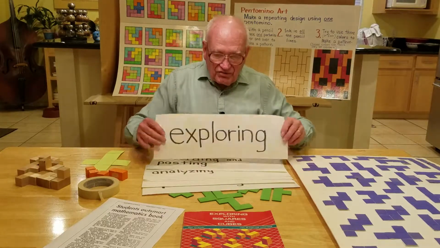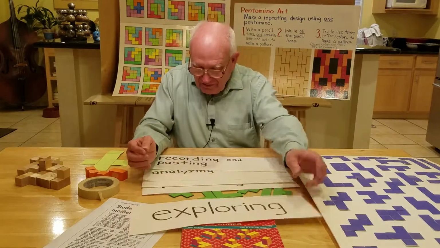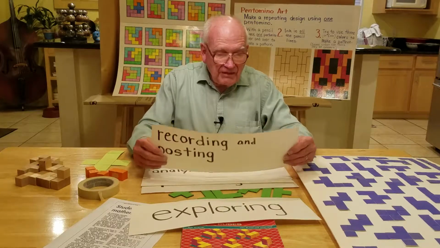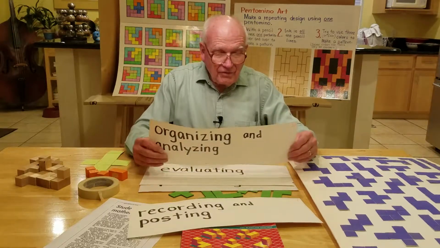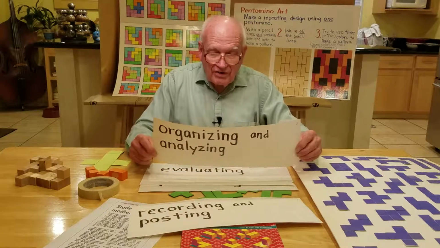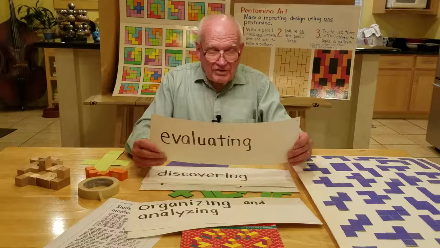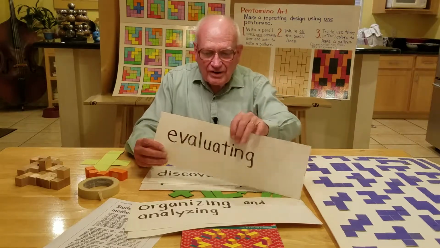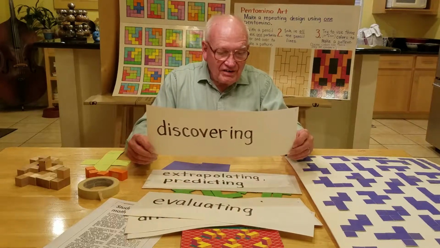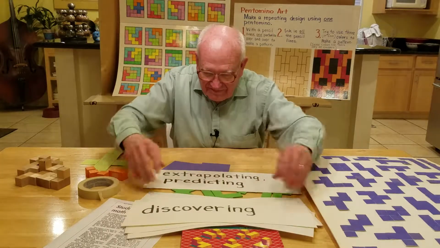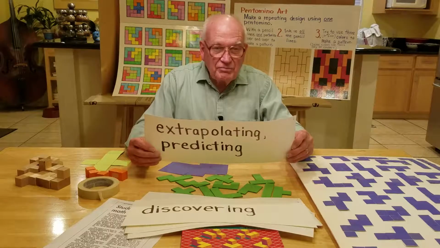In these activities, your students will be exploring mathematical questions, conducting experiments with manipulatives, and recording and posting resulting solutions, organizing and analyzing collected data, comparing, sorting, and classifying. And they will be evaluating data, removing duplicate solutions and errors, creating a solution set. And they'll be discovering patterns in the organized data, often revealing missing solutions. And finally, extrapolating and predicting the size of the next solution set based on previous patterns.